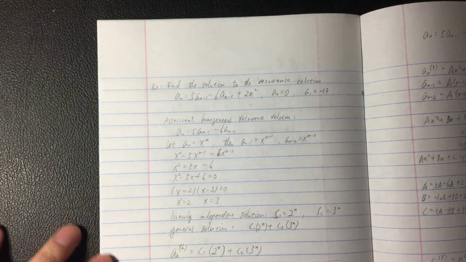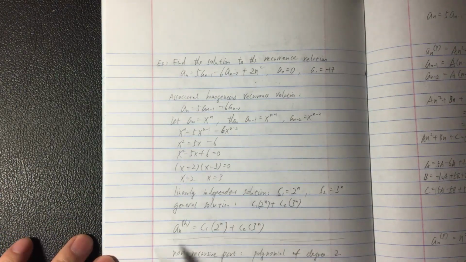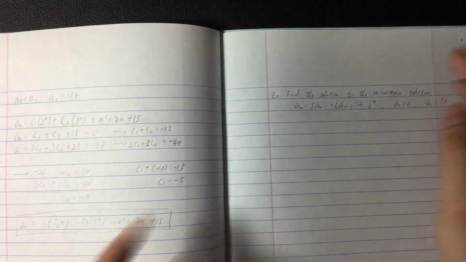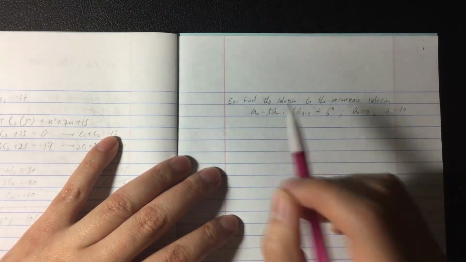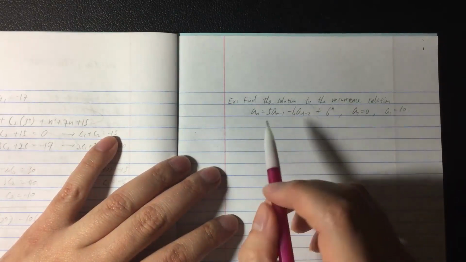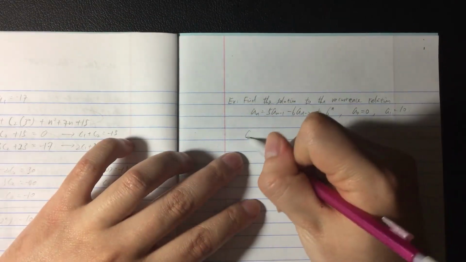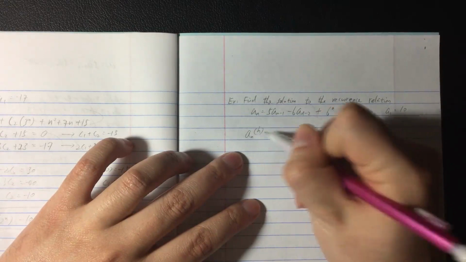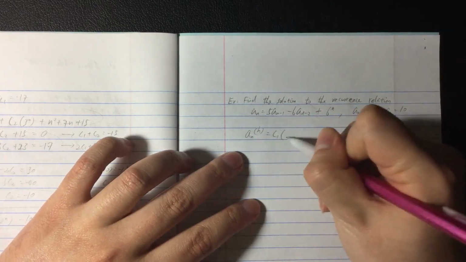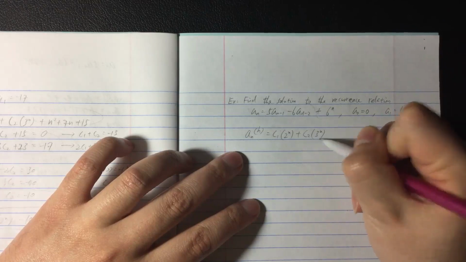So we can use the homogeneous solution from the previous problem. Since the associated homogeneous recurrence relation looks exactly the same as the previous problem, the homogeneous solution must be the same: C1 times 2 to the power n plus C2 times 3 to the power n.